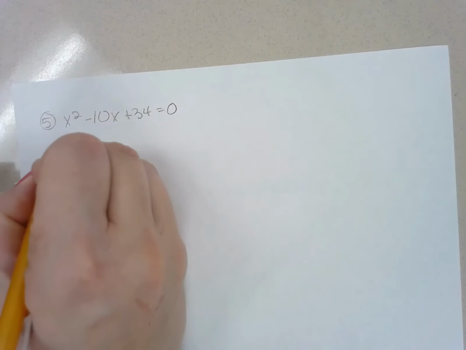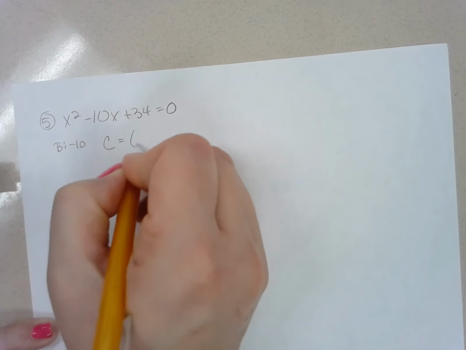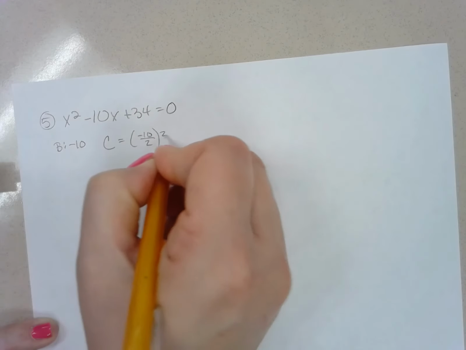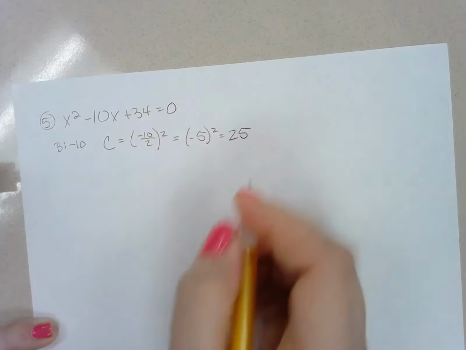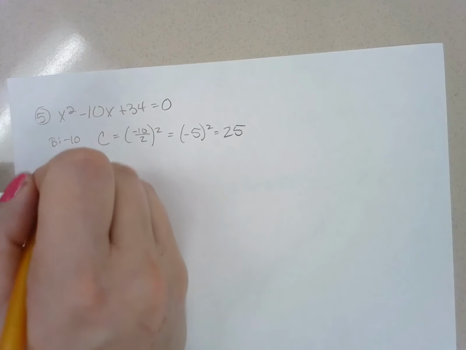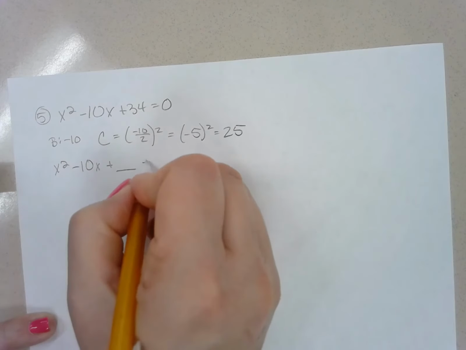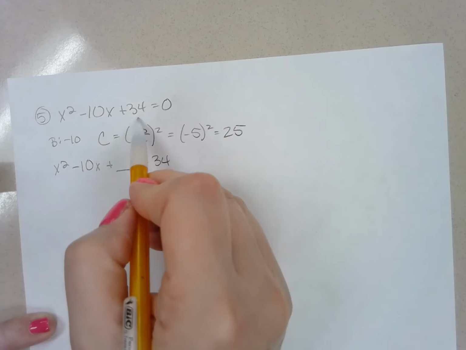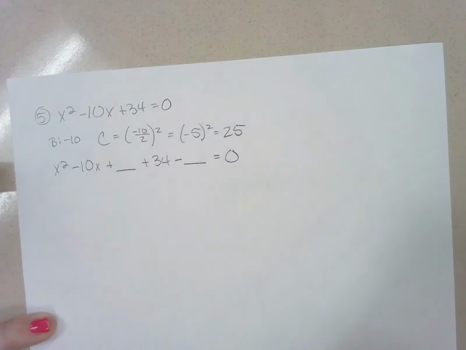So we identify our b as -10, and we make our new c by saying -10 divided by 2 squared is -5 squared, which is 25. And then we do our rewrite. x² - 10x plus a blank plus the 34 from the original equation minus a blank equals 0.